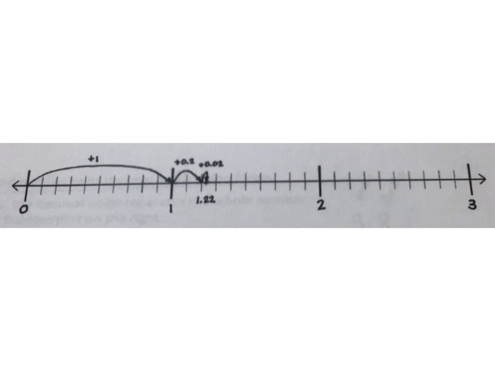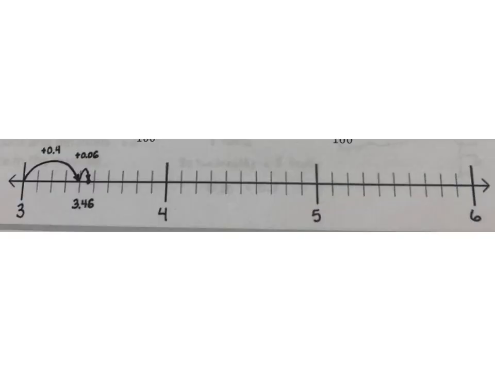Here it's 22 hundredths, so the 2 hundredths are going to be closer to the 2 tenths than to the 3 tenths. That'll take some practice and perhaps some guidance for you if the kids are asked to place the different decimals. Here's another example with 3.46.